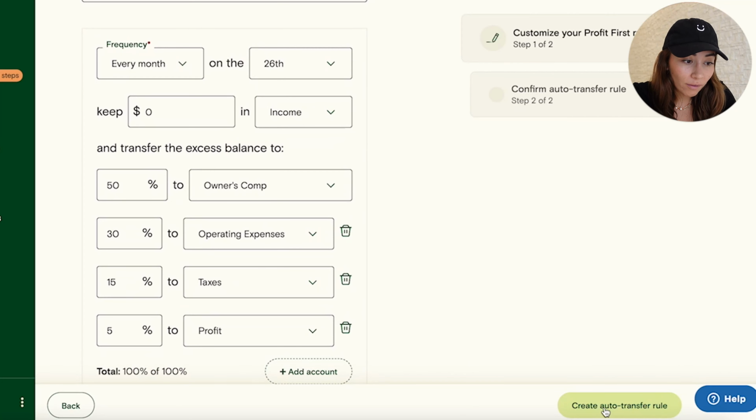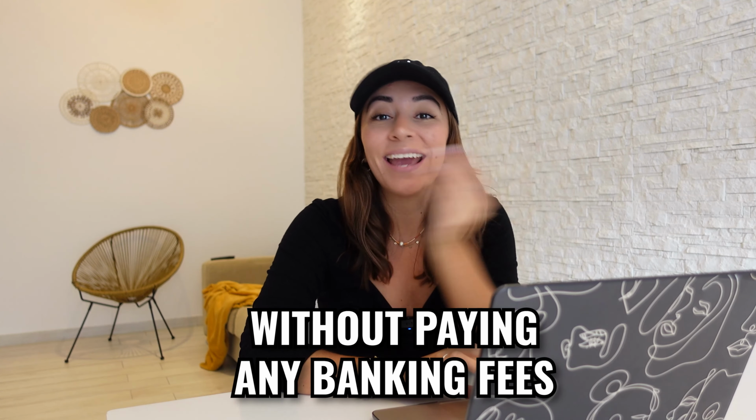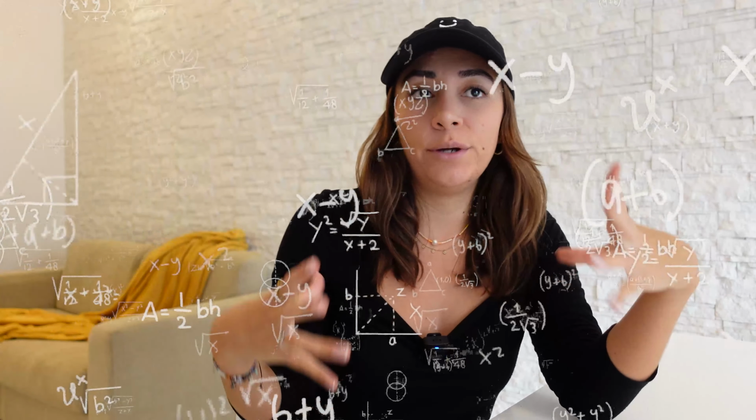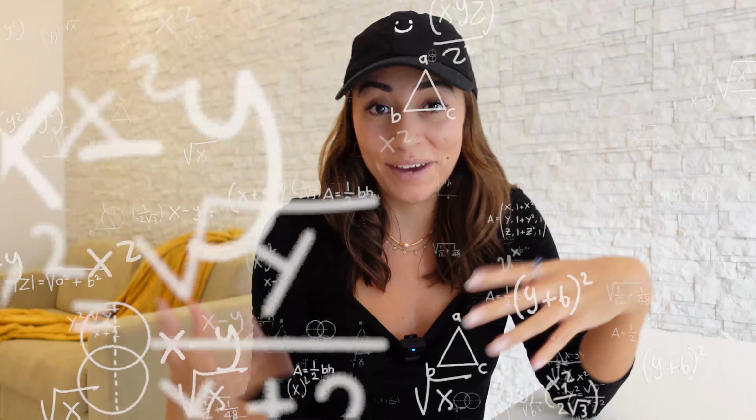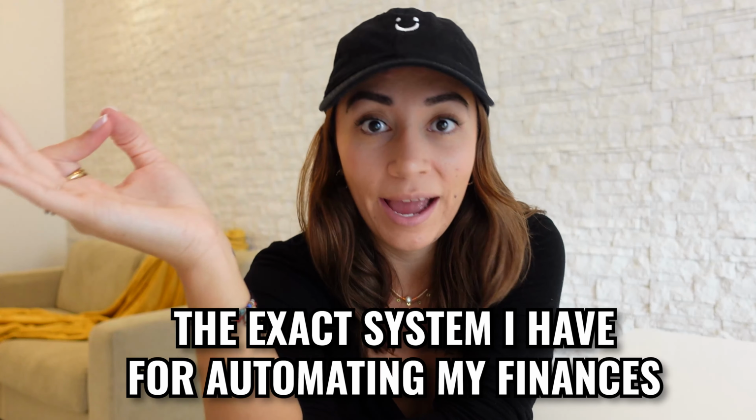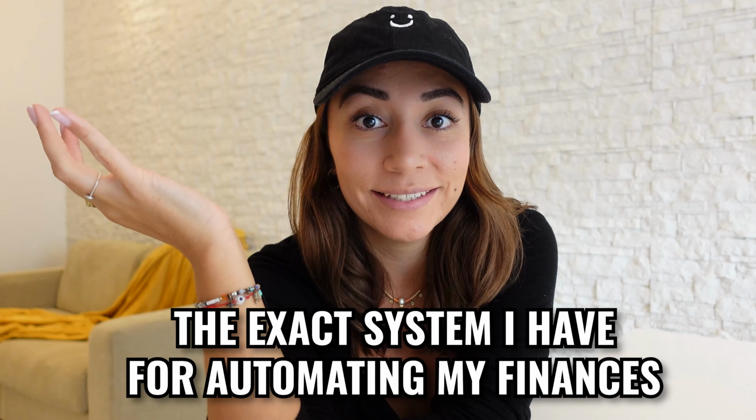Now this is all I have to do, and without paying any banking fee. When I first opened up my LLC, I would spend hours on Excel spreadsheets trying to figure out how much to pay myself and then doing each transfer one by one, when I could have been doing it like this all along. So today what I want to do is literally pull the curtain on what I've been using, the exact system I have for automating my finances, which I know is going to save you a handful of hours each month.